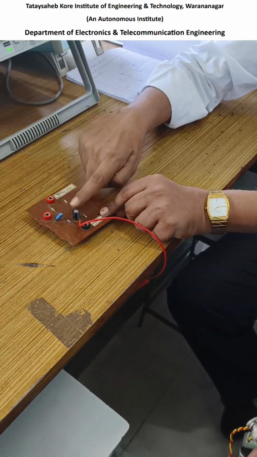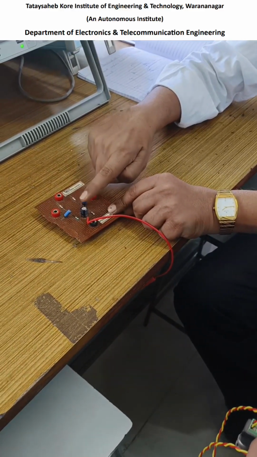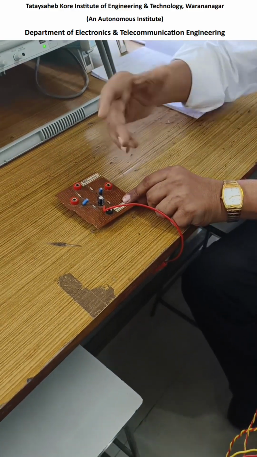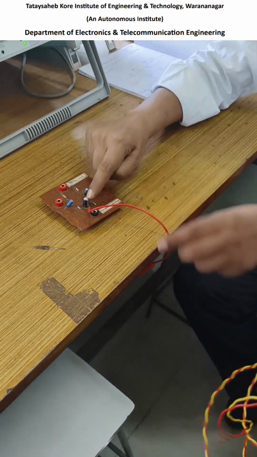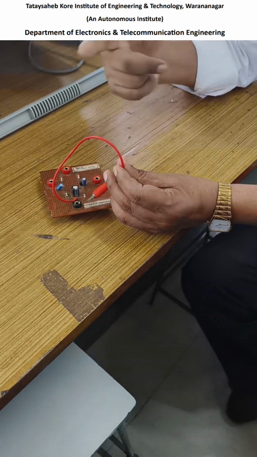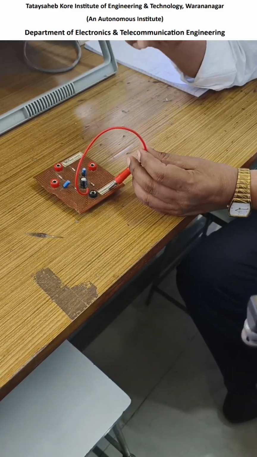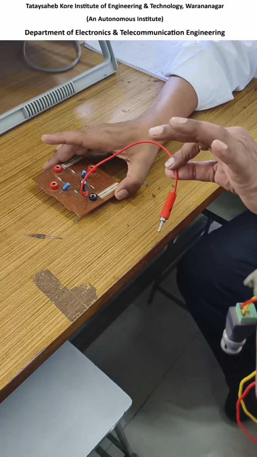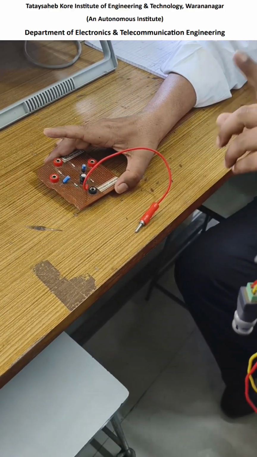And this is the bypass capacitor, which is the main component to decide whether feedback is there or not. Once again I repeat, when CE is connected, the circuit will act as without feedback. When CE is disconnected, the circuit will act as with feedback.